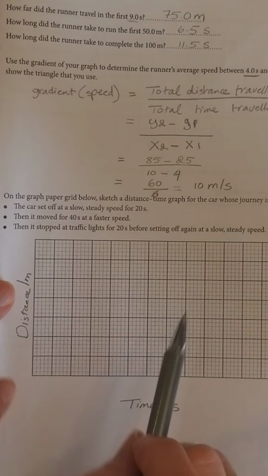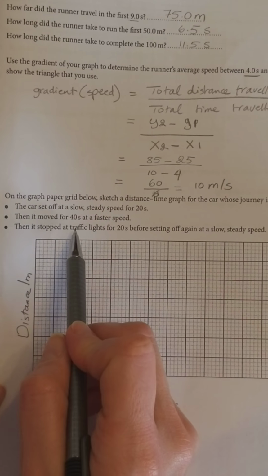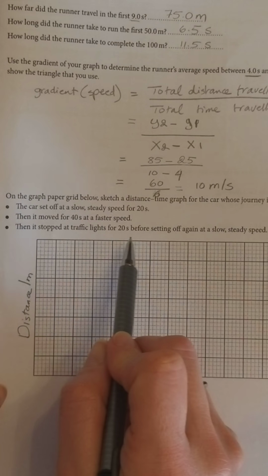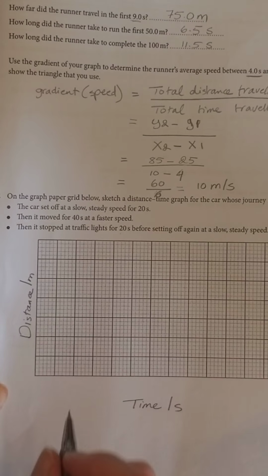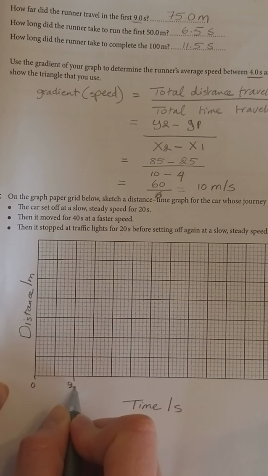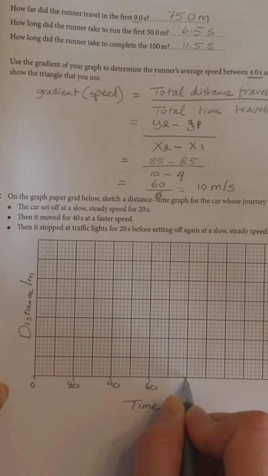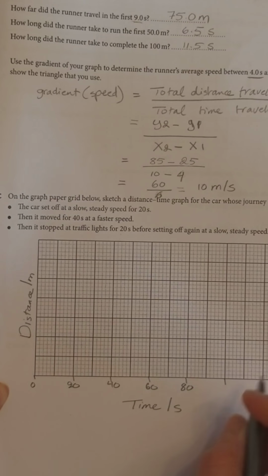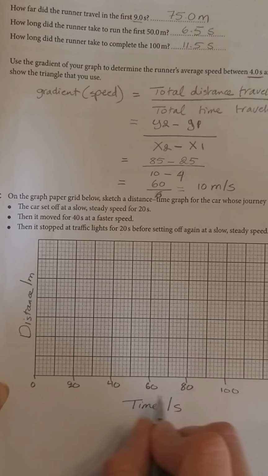Okay, how are we going to divide our time axis? So 20 seconds, 40 seconds, another 20 seconds, and it goes on. So I have to divide it into 20s. 0, 20, 40, 60, 80, and 100. Okay.